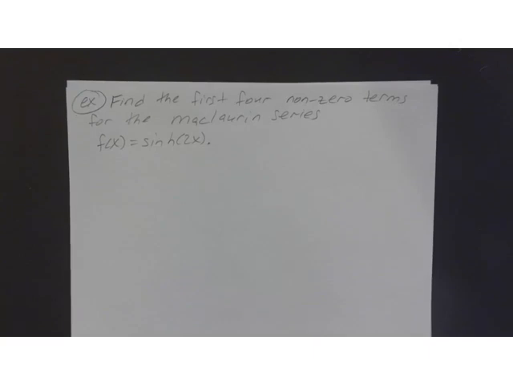Now, I'm not sure if Newton will give you hyperbolic functions or not, but just in case, this way you'll see how to approach it.